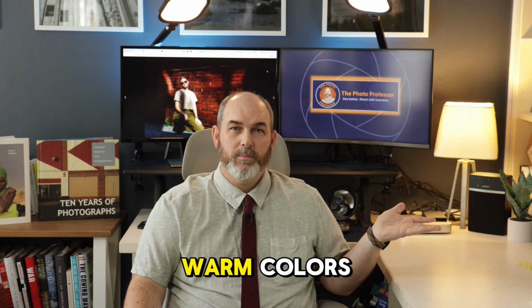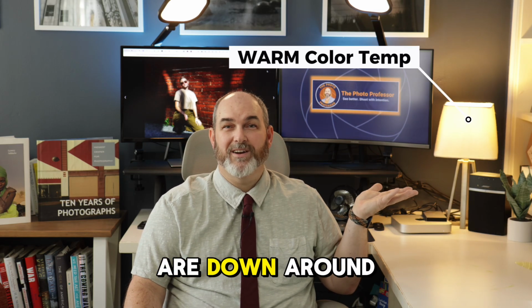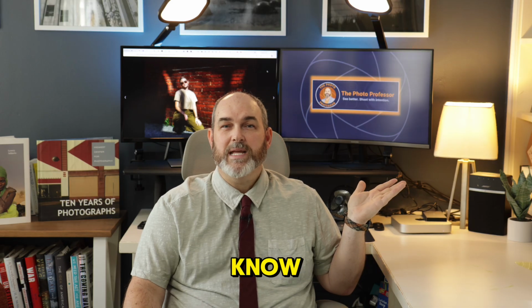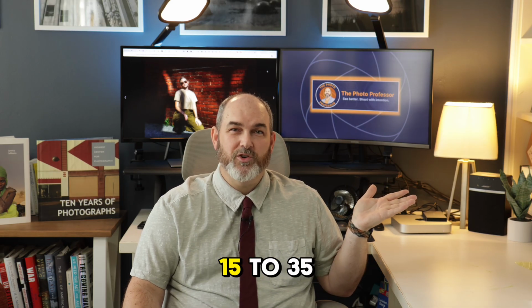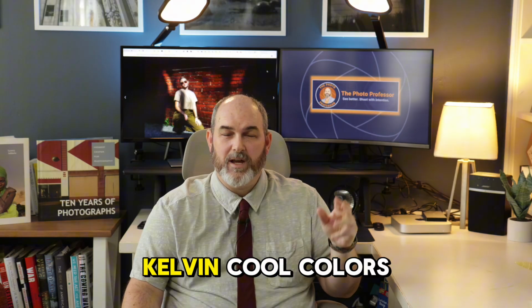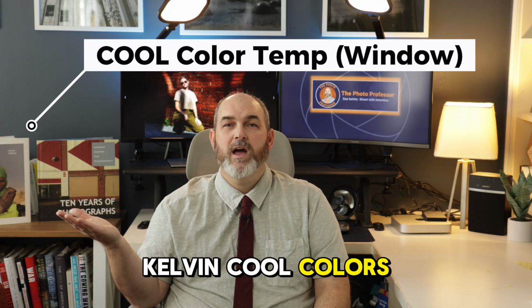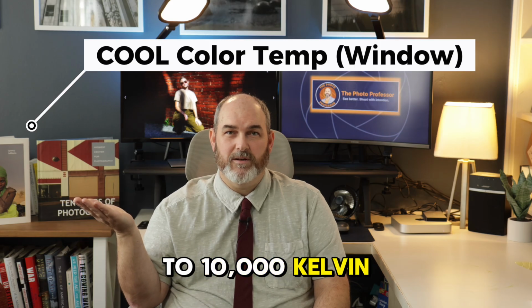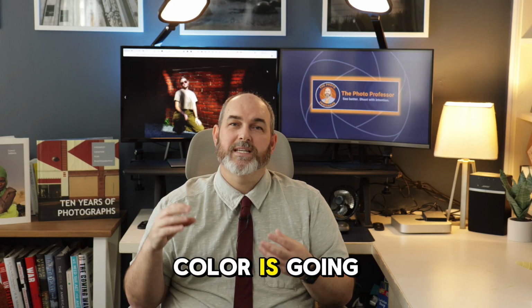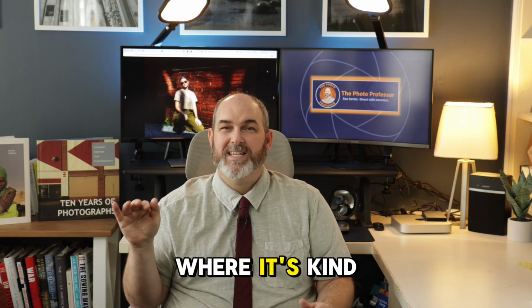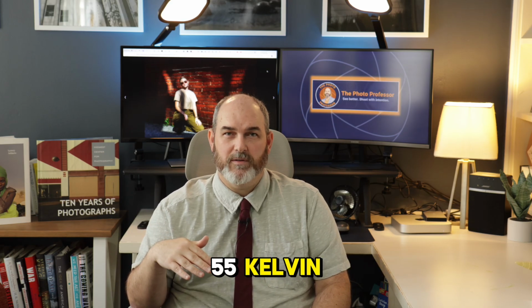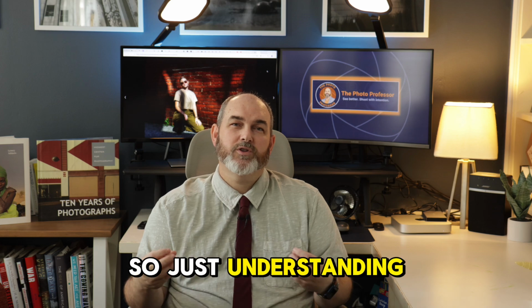So the warm colors are those down around the yellowish and orangish range, anywhere from 1,500 to 3,500 Kelvin. Cool colors are going to be up more around 7,000 to 10,000 Kelvin. And the neutral color is going to be the white, right in between, somewhere around 5,000 to 5,500 Kelvin. So just understanding color temperature is really going to help.